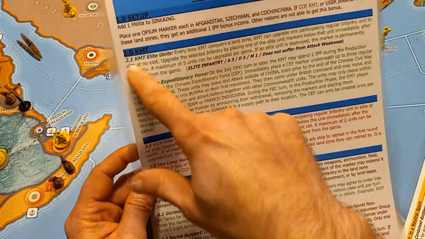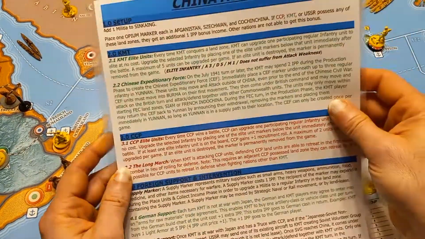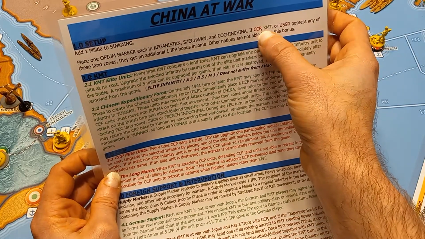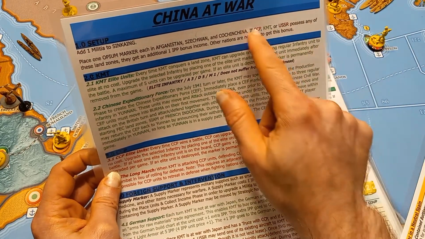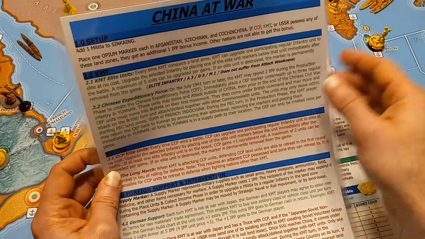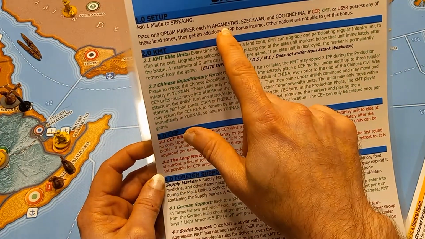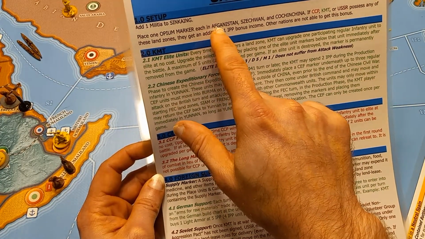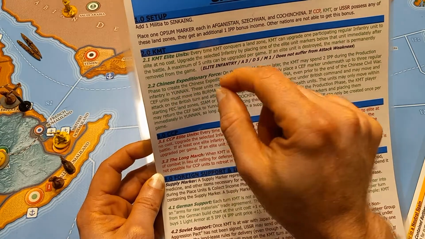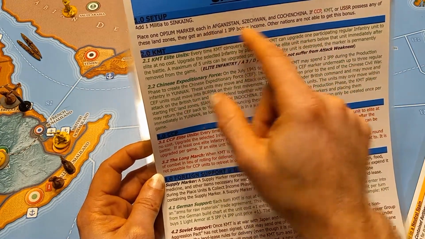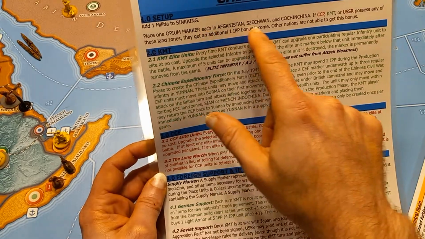So if it's black, it kind of relates to everybody, and every time it specifically mentions the CCP, KMT, or USSR, those are color coded for their respective nations. And then I would make territorial names bold type so that they stood out. So it was easy to, okay, place one opium mark, okay, Afghanistan, okay, those three.